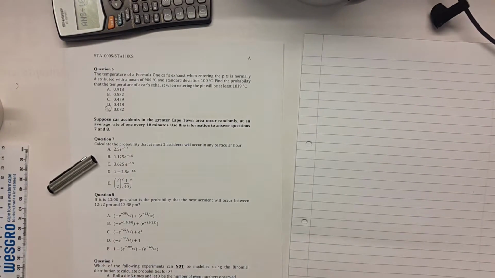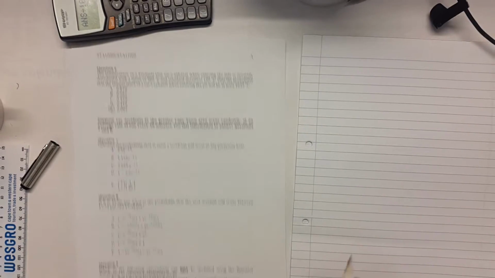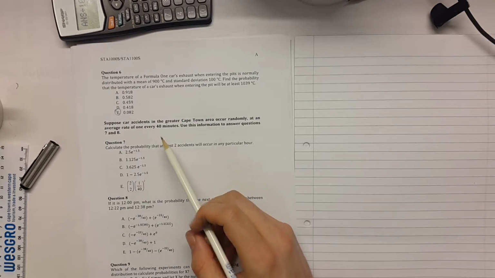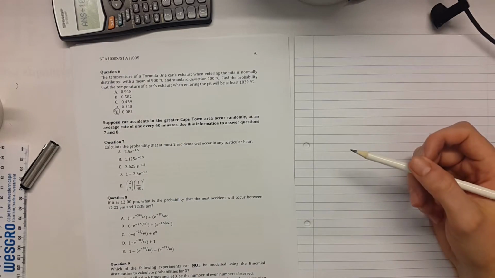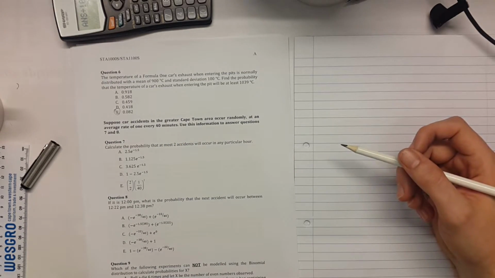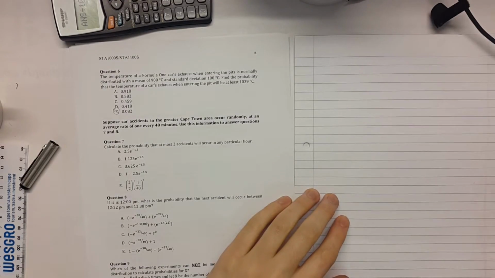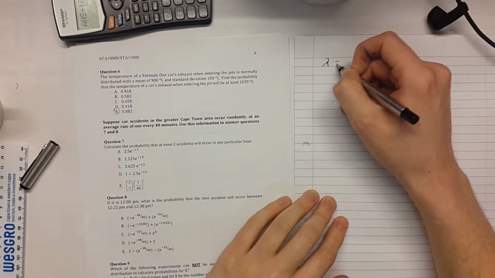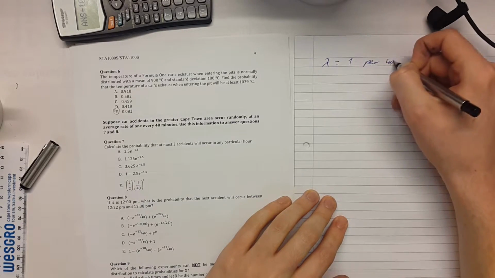Let's move on to question 7 then. Suppose car accidents in the Greater Cape Town area occur randomly at an average rate of 1 every 40 minutes. So we have a lambda rate. Lambda is equal to 1 per 40 minutes.